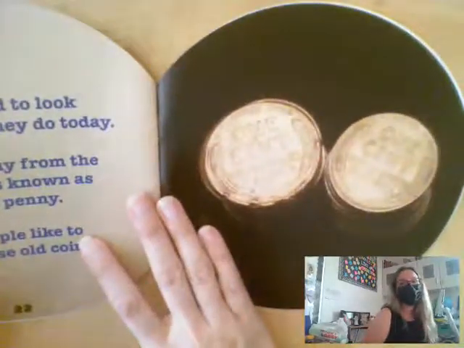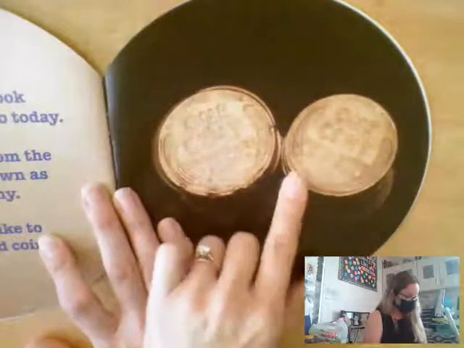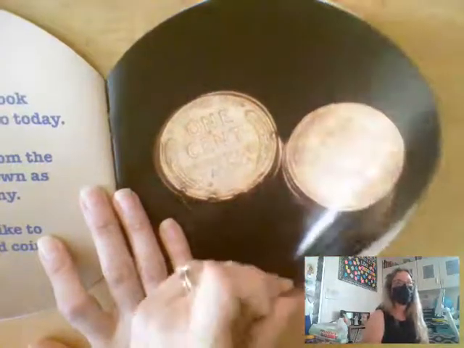Pennies used to look different than they do today. So this is a penny from the early 1900s. This was called a wheat penny. Some people like to collect old coins. Do you know anybody that likes to collect old coins?